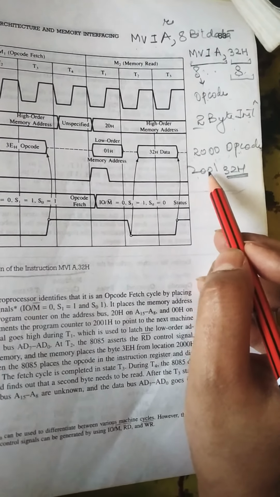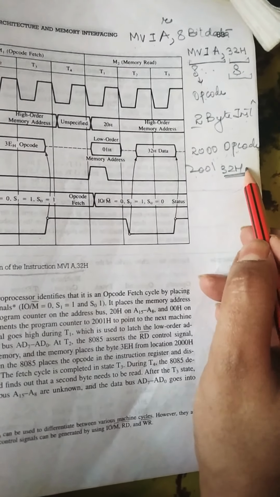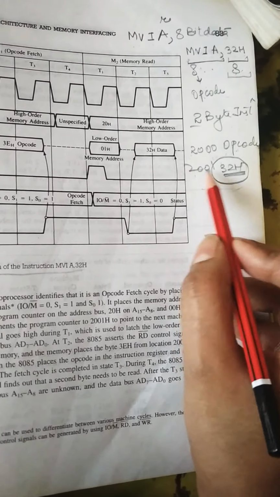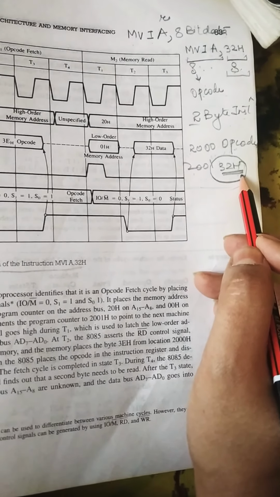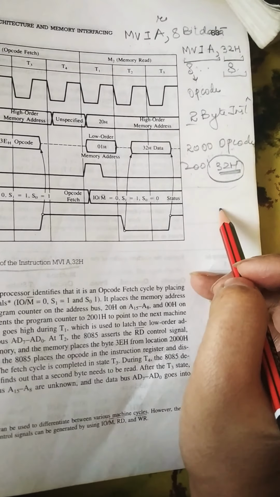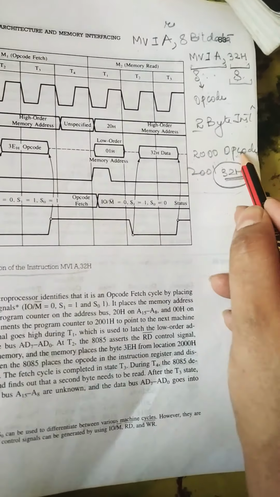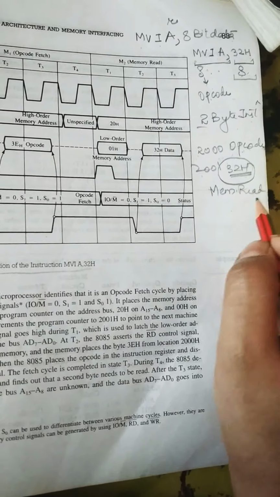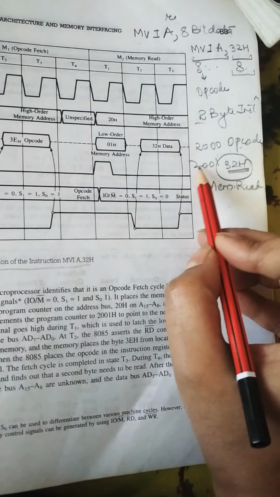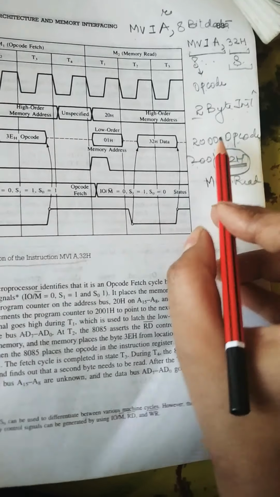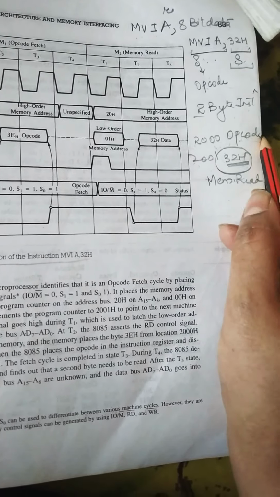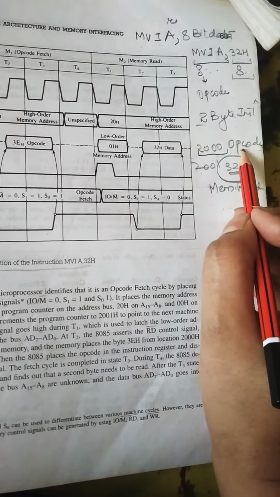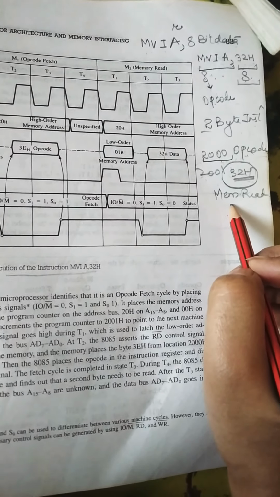Next, at 2001, what is the microprocessor doing? It is reading 32H. That means it is taking 32 from some memory location. So what happens? First is opcode fetch and the next cycle is basically a memory read cycle, because the microprocessor has to read this 32 from which memory? 2001 memory. And the microprocessor has to fetch the opcode from which memory? From 2000 memory. So the first machine cycle is opcode fetch and the next machine cycle is memory read.